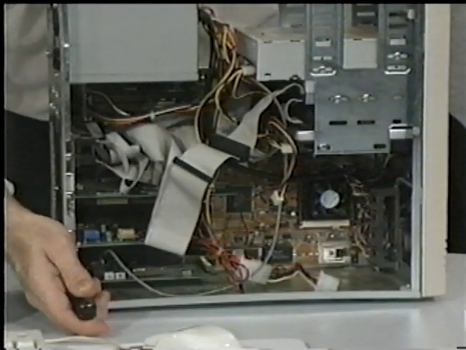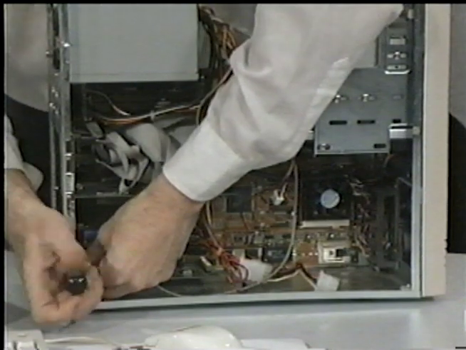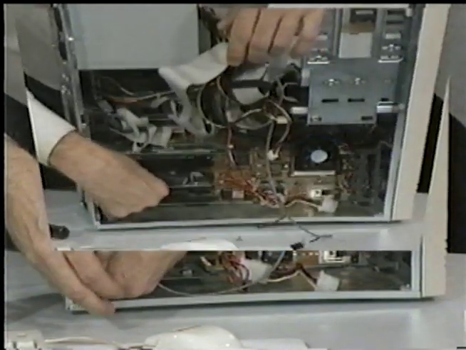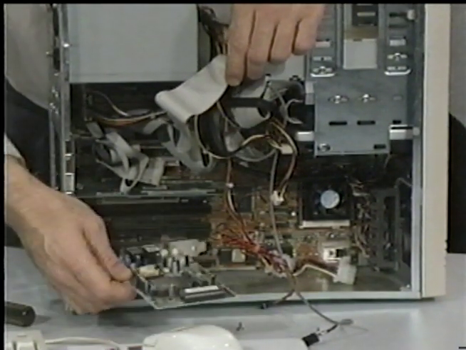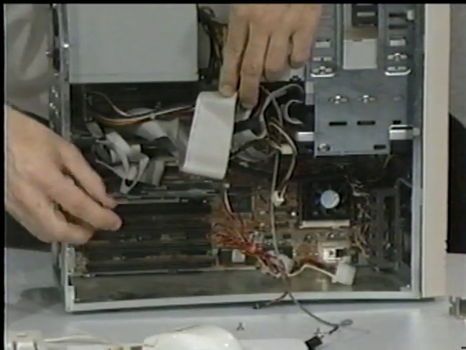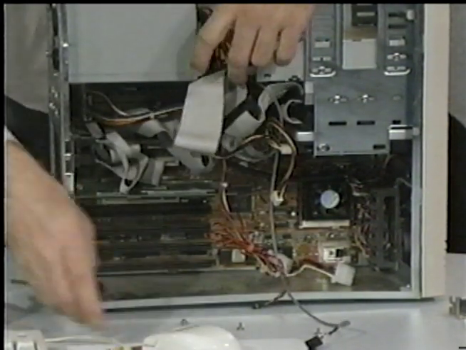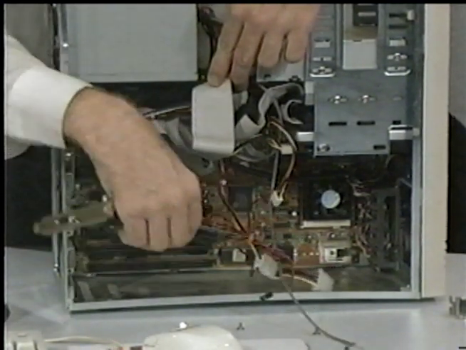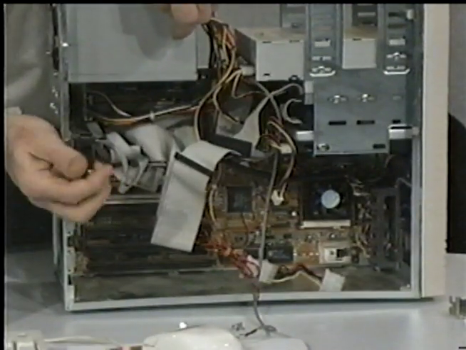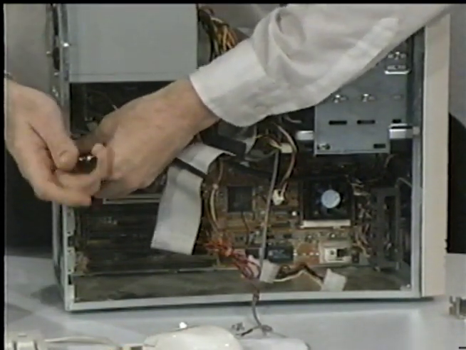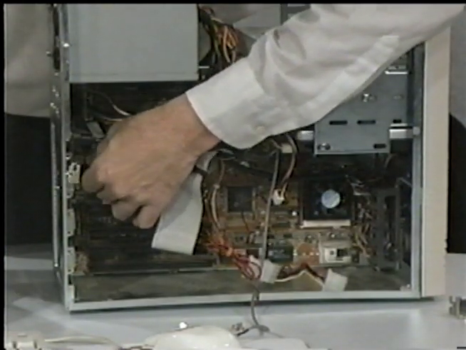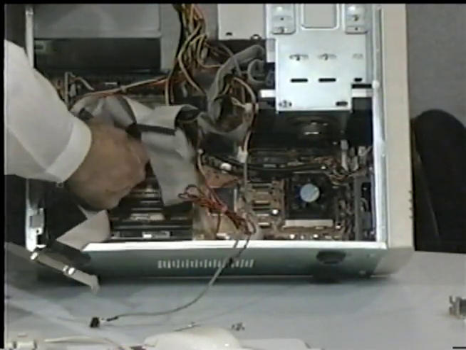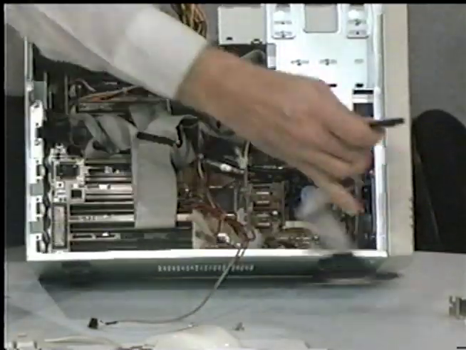Now we'll remove all PCI and ISA cards that are installed. We remove the holding screws from the chassis. Then we'll remove each card without touching the connectors on the cards. Remove the COM and parallel port connectors from the chassis by removing the screws. Then unplugging each from the motherboard and removing them from the chassis.